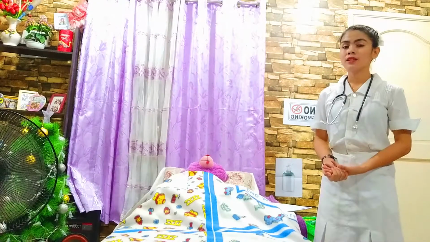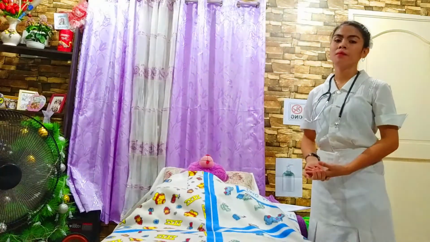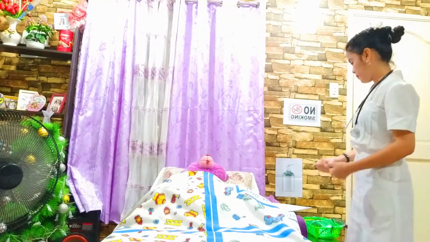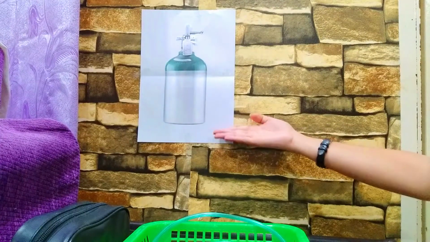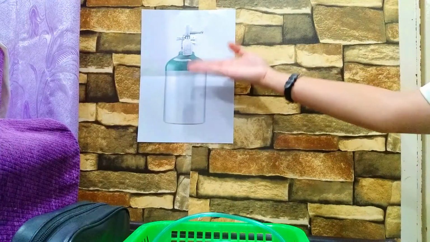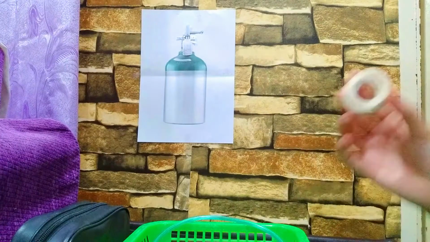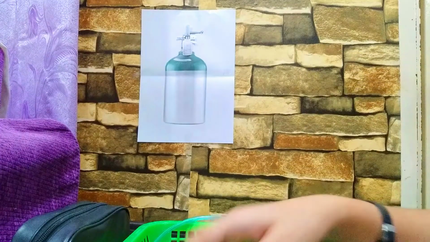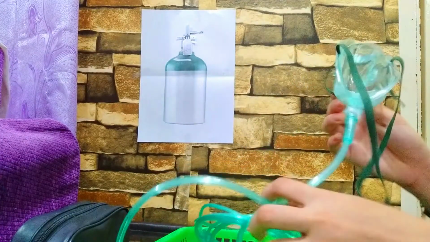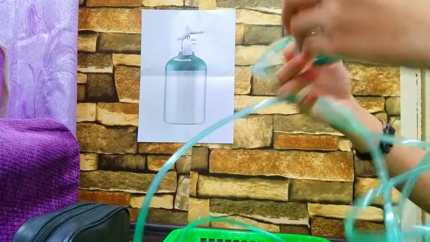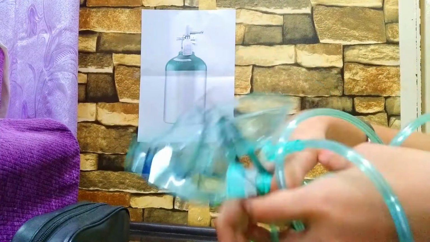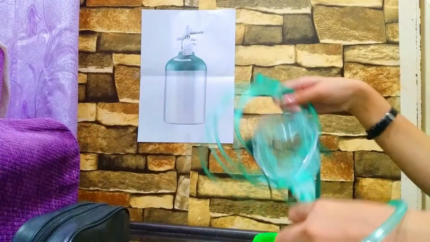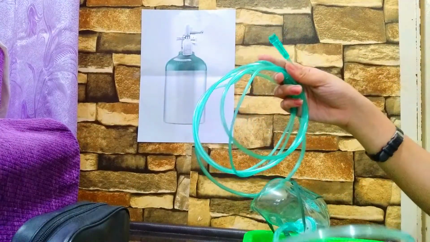And then next in the procedure, we need to assemble all the equipment. We have here the improvised oxygen tank and the improvised flow meter, the tape, this is optional, the simple oxygen mask, and also the nasal cannula.